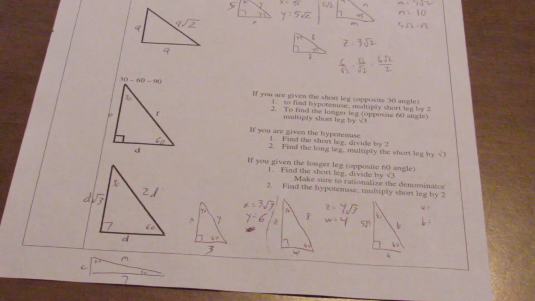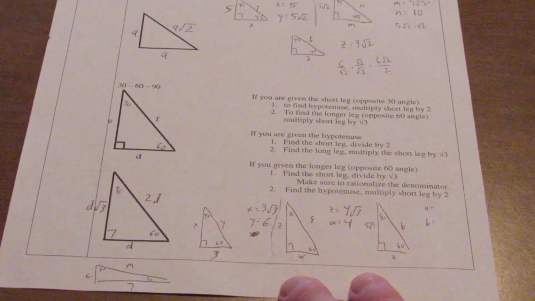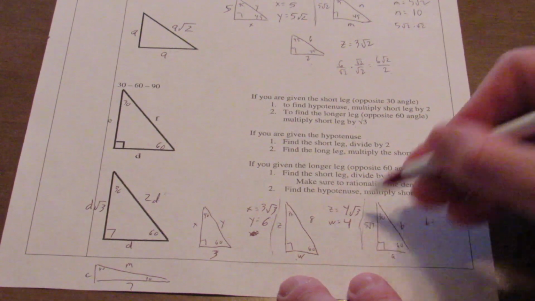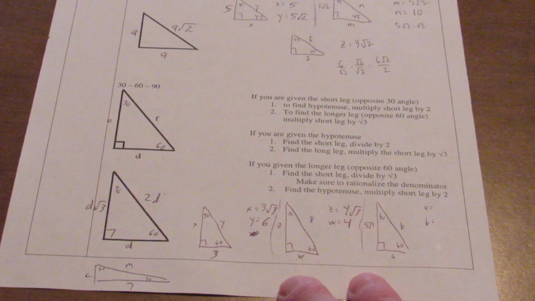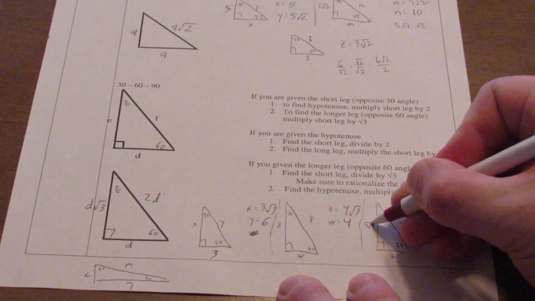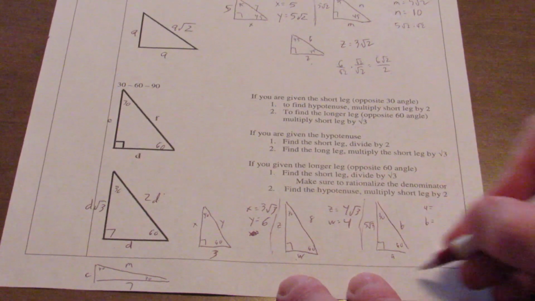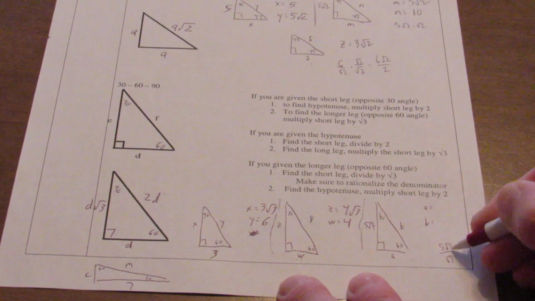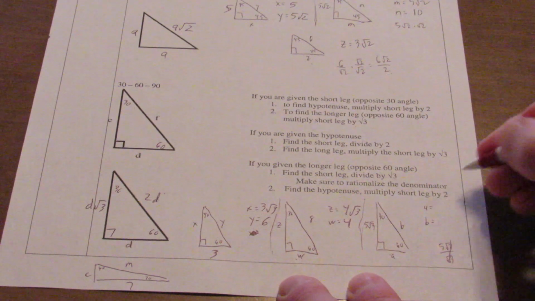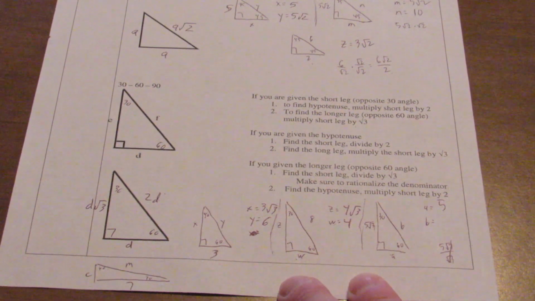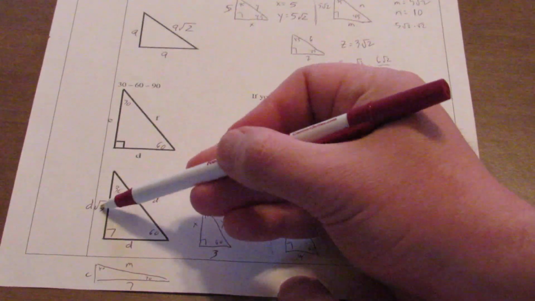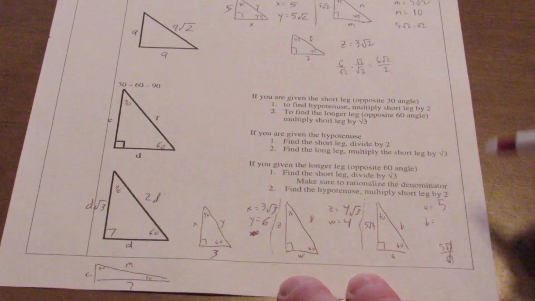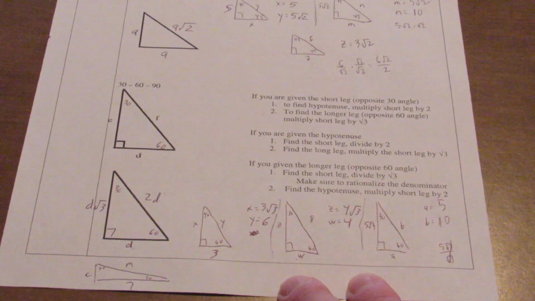Then the next one we have the long leg. Now this one is fairly easy. It looks difficult because it has the 5 root 3 there, but that actually makes it a little bit easier. When I'm going to A, I do 5 root 3 divided by root 3, so those cancel out. So my short leg is just 5. And then I divide it by root 3 to get from here to here, to get rid of that root 3. Now I double it, and b is 10.